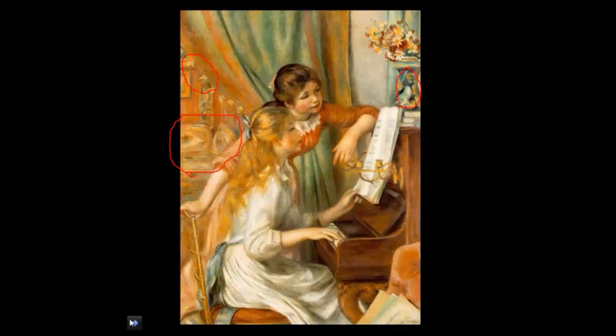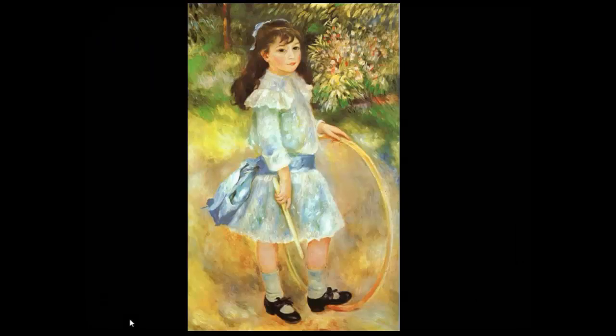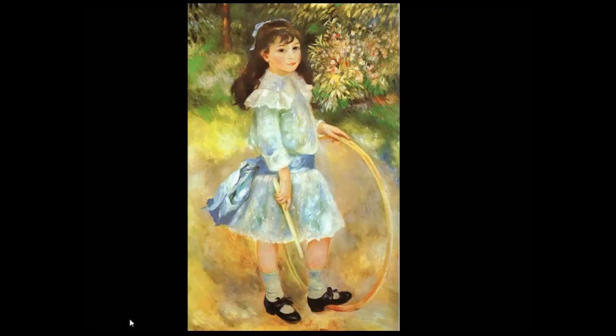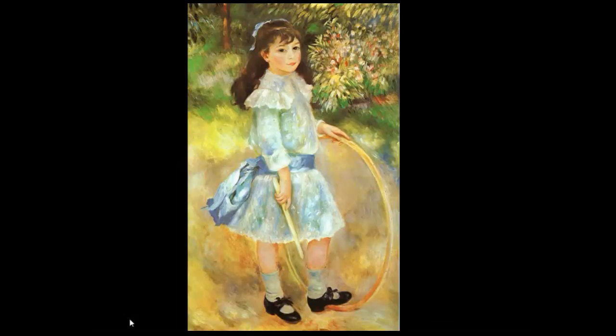I've got some other examples. Here's another example, not in the textbook, of a portrait, a girl with a running hoop. Running hoops are old-fashioned toys. They're old-fashioned because kids had to go outside to play with them. Kids don't play outside anymore. Back in the old days when I was a kid, kids used to go outside to play, but I guess they do other things. Anyway, kids had to move back then to play.